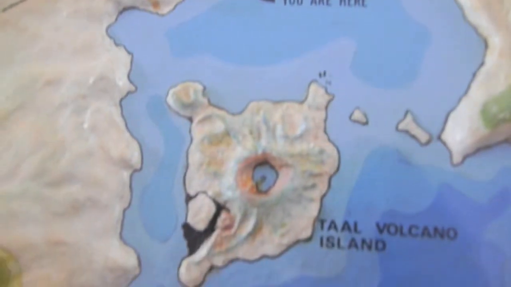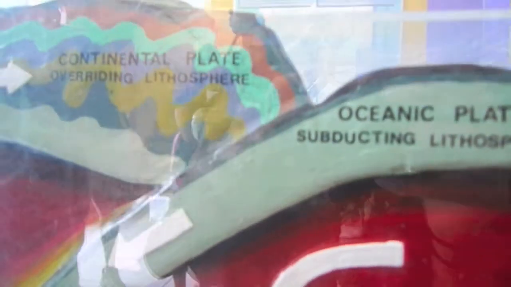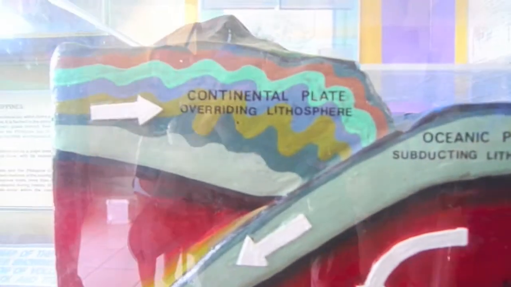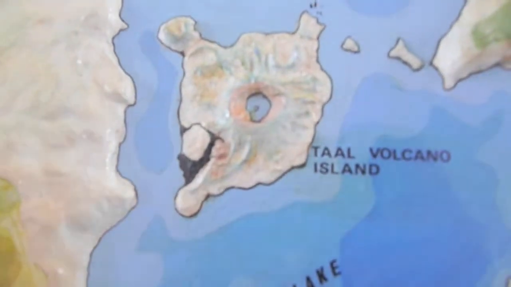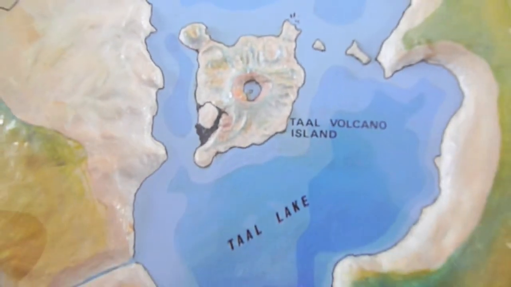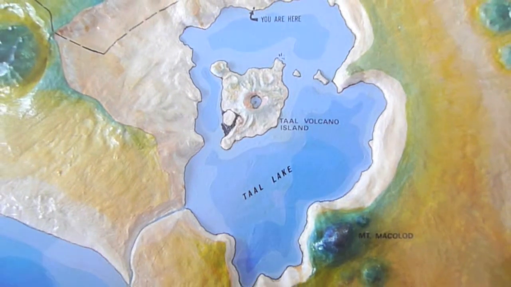Taal lies on destructive plates and conservative plates. At the south of Taal, there is an active subduction zone, wherein the convergent destructive plates interact. But to the north of Taal, there are conservative plate margins, which lie in an inactive subduction zone.